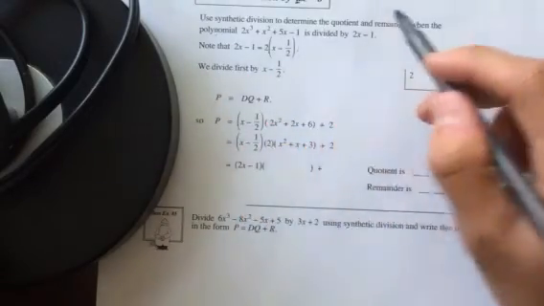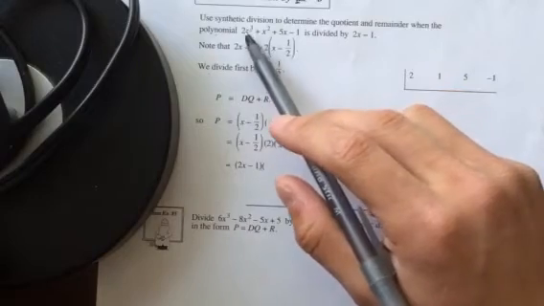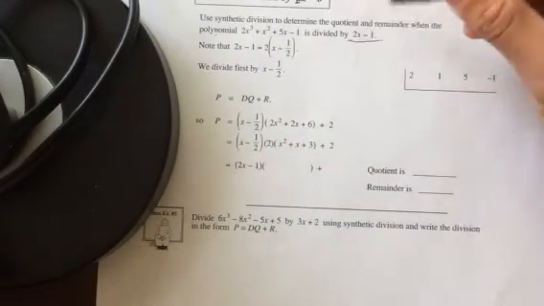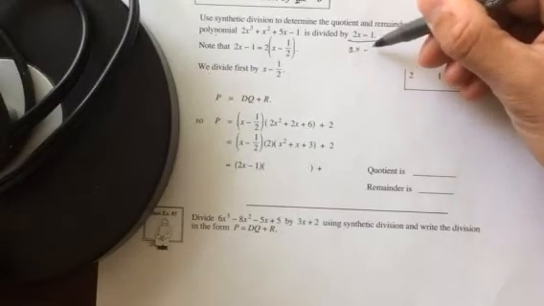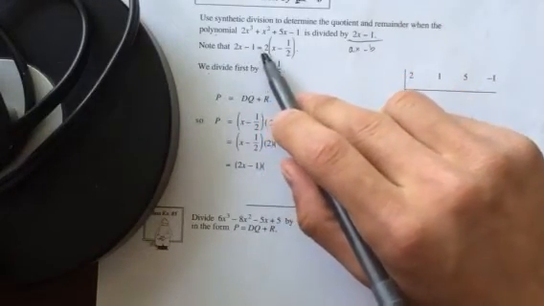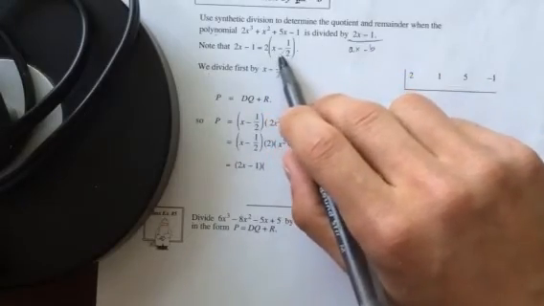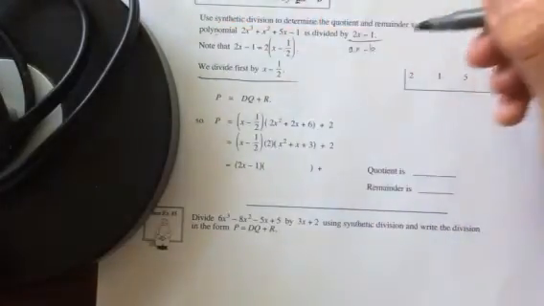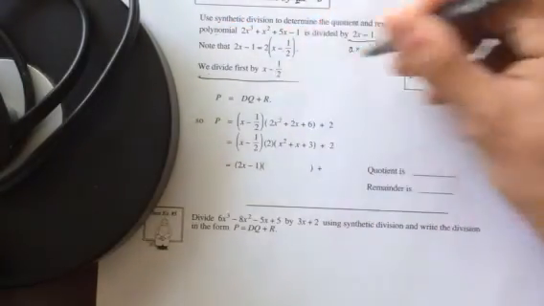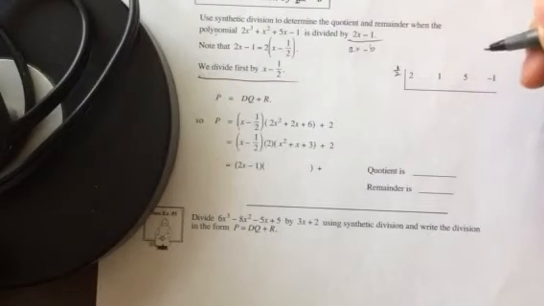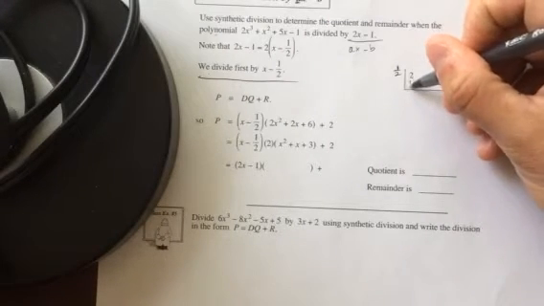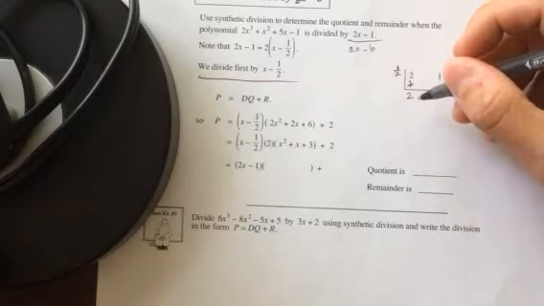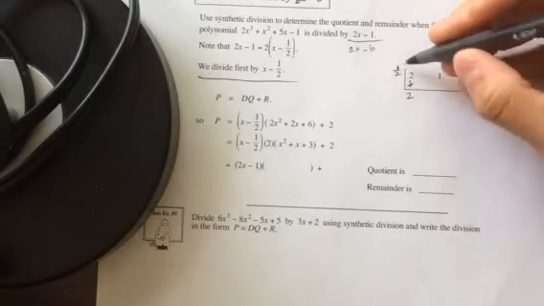So use synthetic division to determine the quotient and remainder when the polynomial 2x cubed plus x squared plus 5x minus 1 is divided by 2x minus 1. So there's the ax minus b. And note that 2x minus 1, we can factor the 2 out and we'll be left with x minus 1/2. So the first thing we're going to do is we first divide by x minus 1/2, and if it's negative 1/2, that means we're dividing by positive 1/2. And we start the exact same way. We drop down the 2, and we carry out with our multiplication and addition of our coefficients.